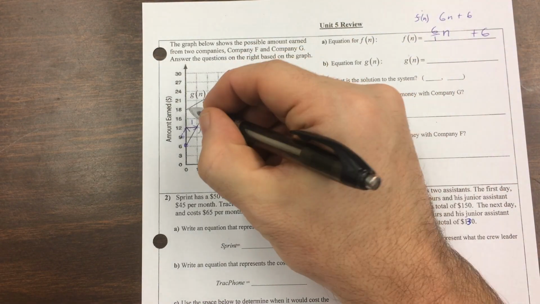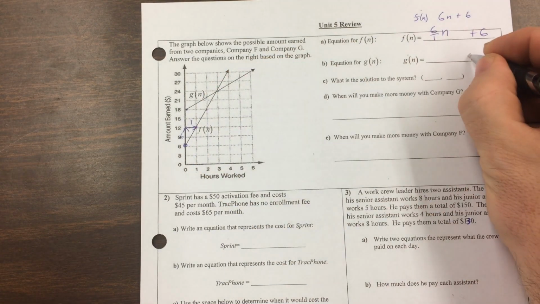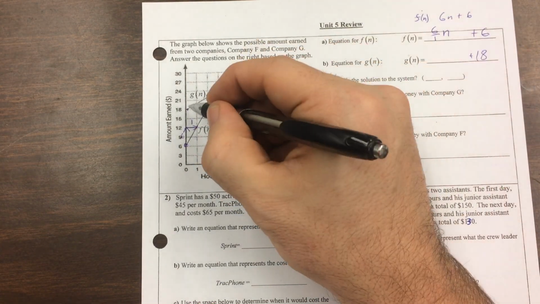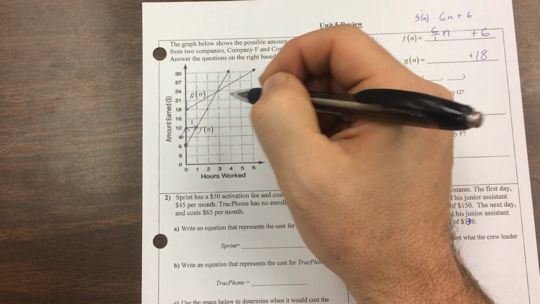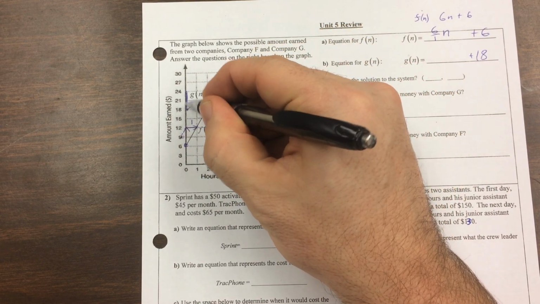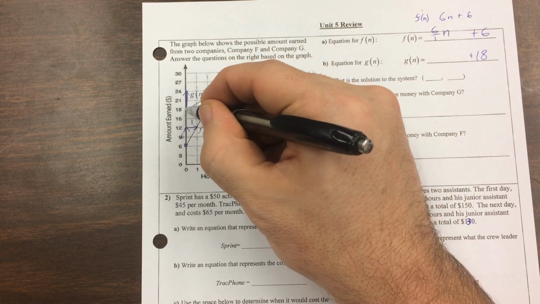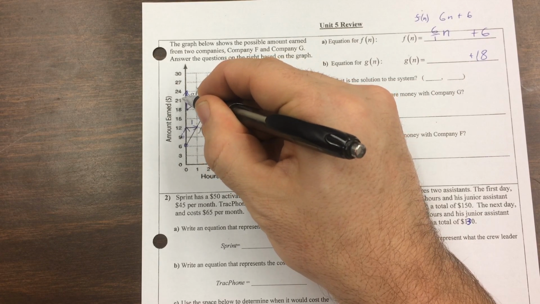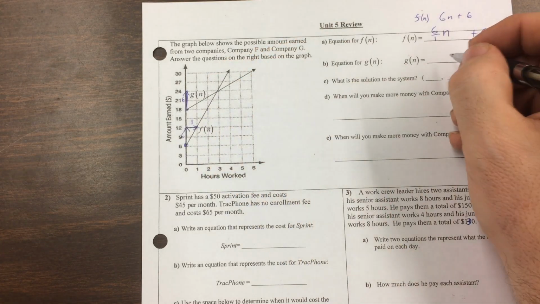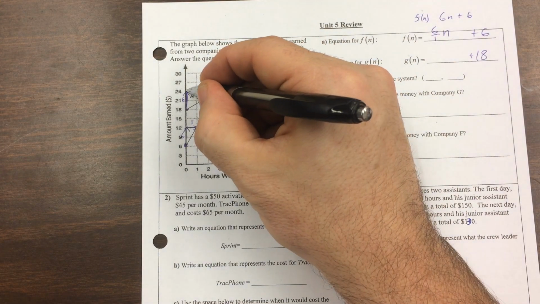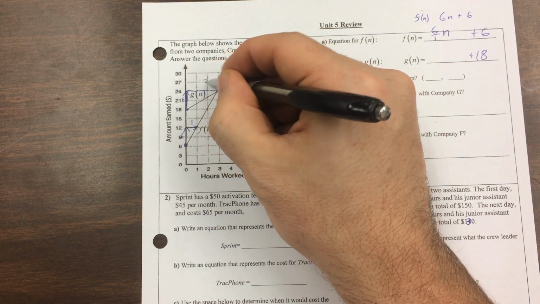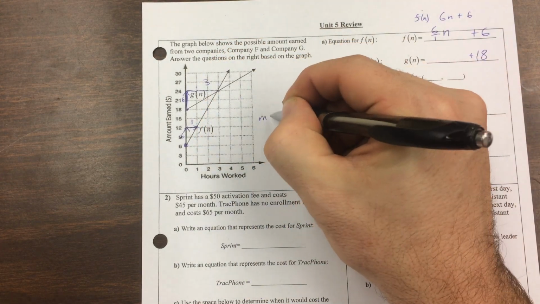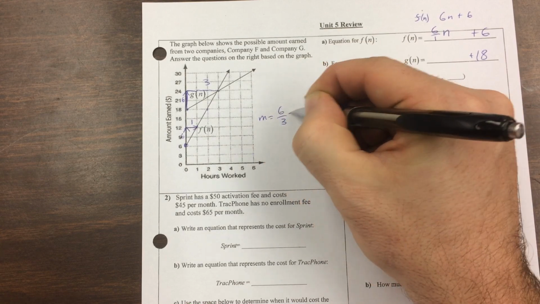For company G, you see that it starts at 18, so that's our y-intercept, and then it goes up, let's see, looks like 2 squares, so that is from 18 to 24, so that's 6. But instead of over 1, it's over 1, 2, 3, over 3. So 6 over 3 is 2.